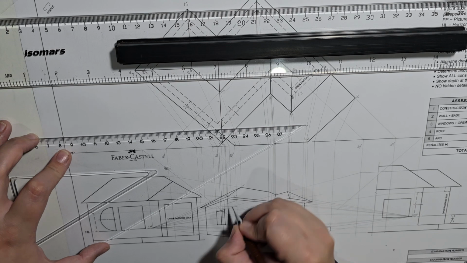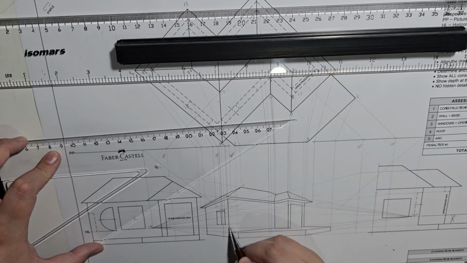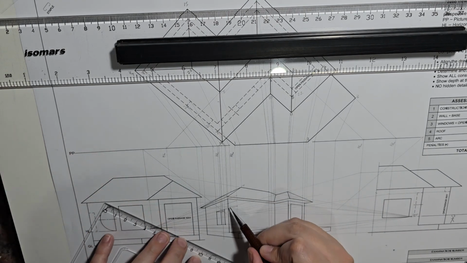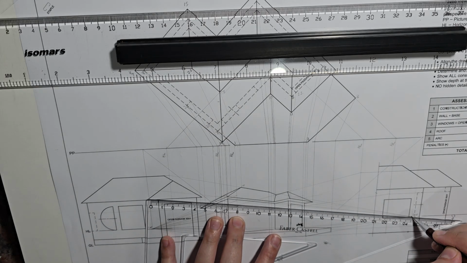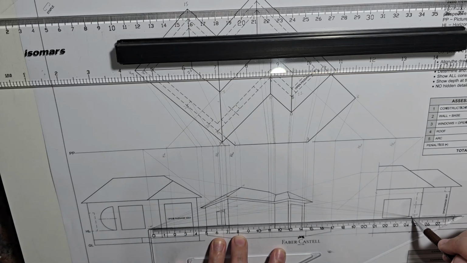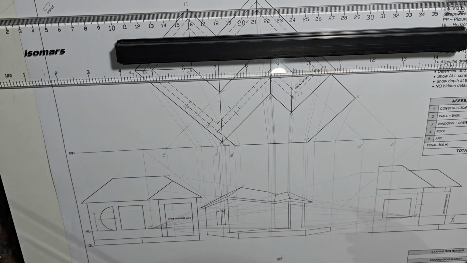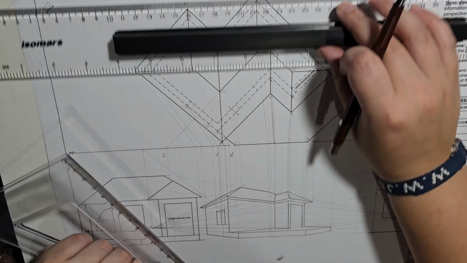Okay, so here is the top of the window's height and this is the bottom. These two marks we can take to our right vanishing point. And this is going to be straight. So here somewhere is that window going to be.